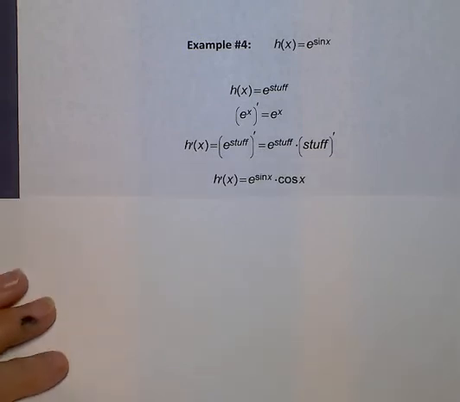So recalling from our example that our stuff is sine x, this gives us h prime of x is e to the sine x times the derivative of sine x, which is cosine x. And that's the chain rule.